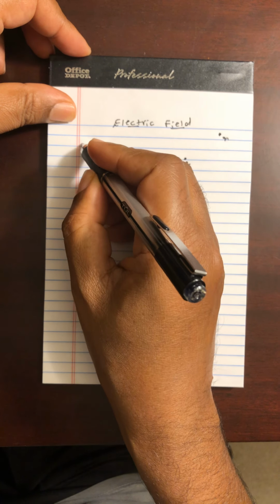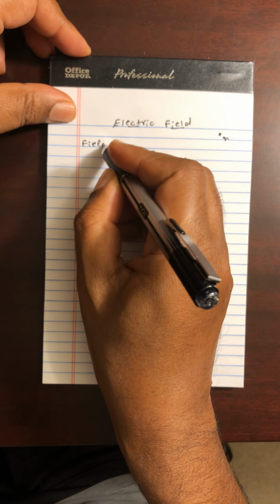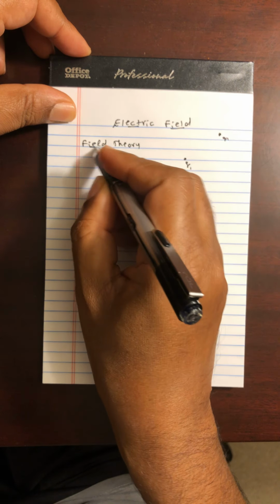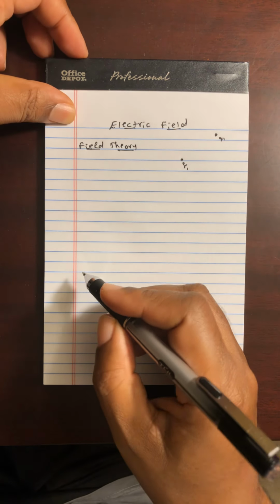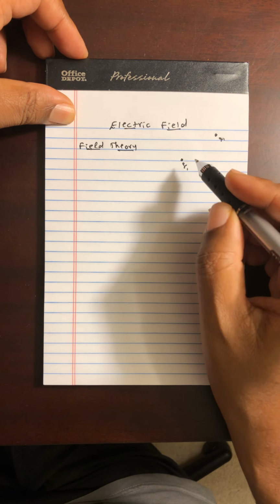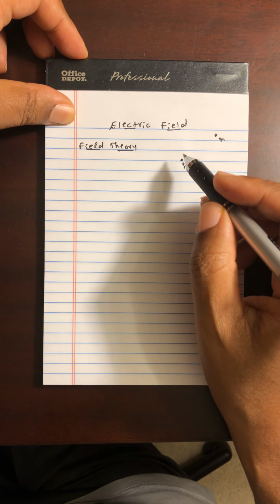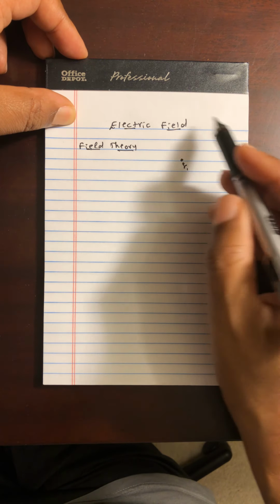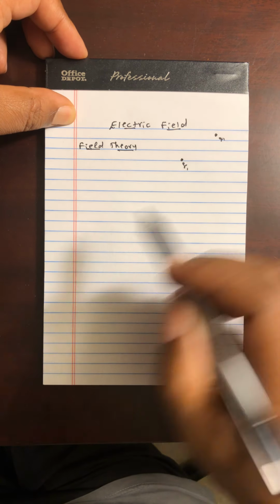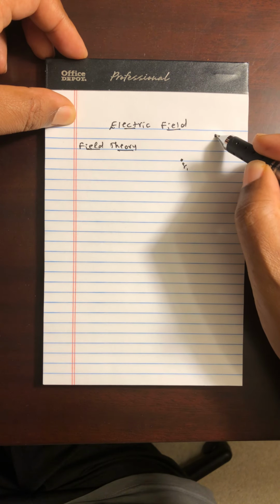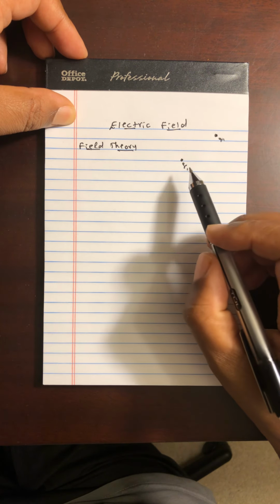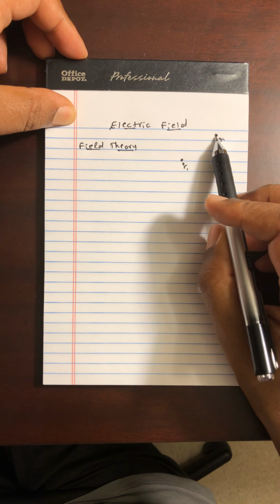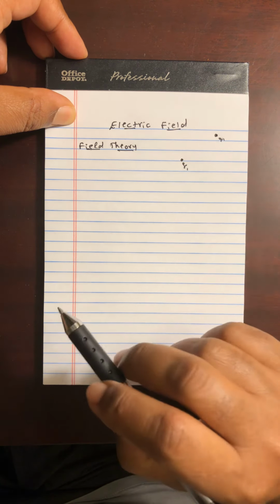So let's state what the field theory is. Field theory states that the mere presence of this charge brings about change throughout space. And when a charge is placed at any point in that space, that change brought about by this charge will produce force on this charge.